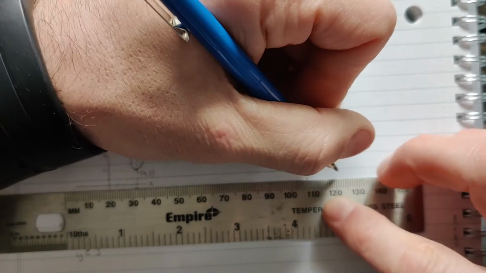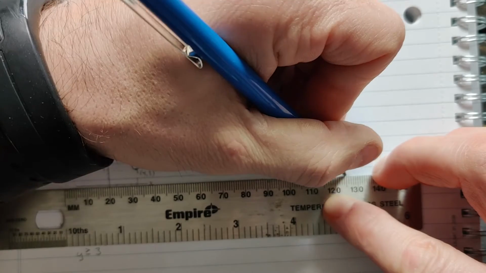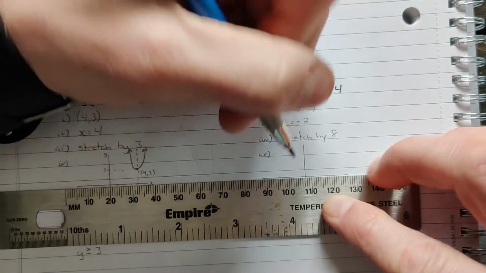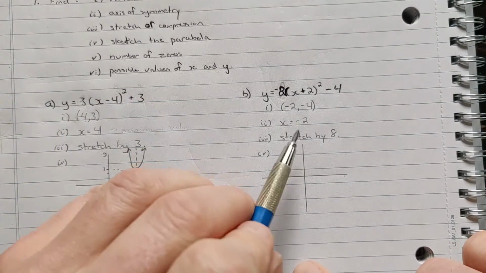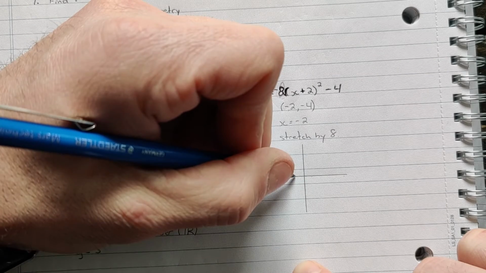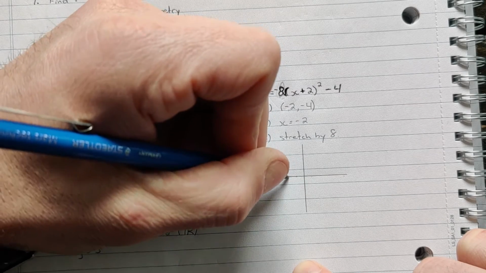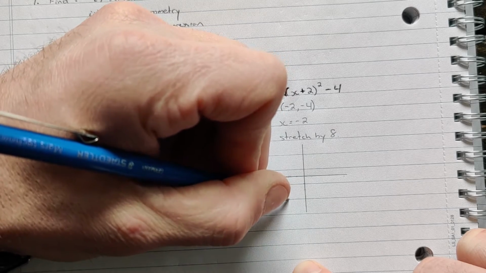And again, these are sketches. When we're asked to sketch, it doesn't have to be perfect. It just has to be something that will allow us to understand what's going on. So our vertex is at negative 2, negative 4. So it would be something like maybe right here, and then equivalently would be down here. So maybe here.